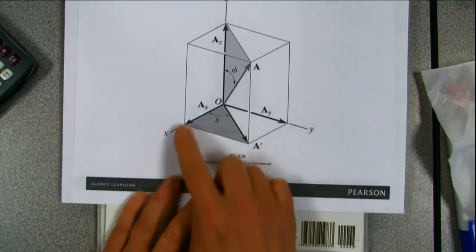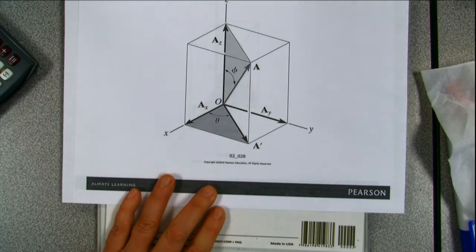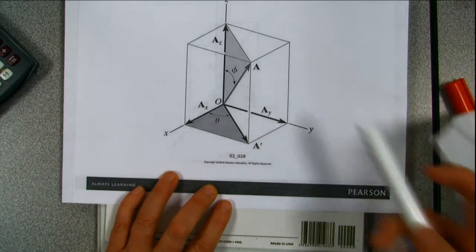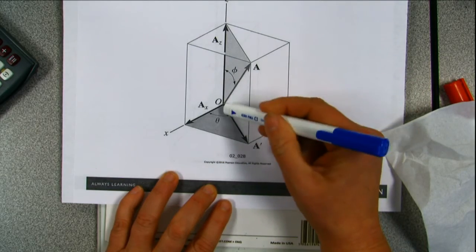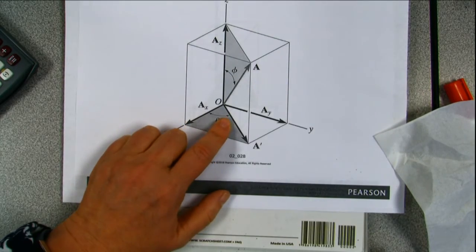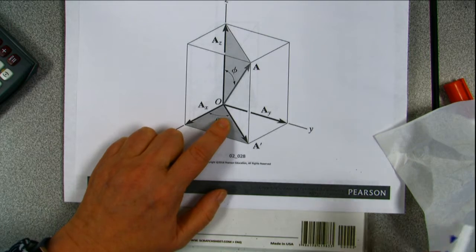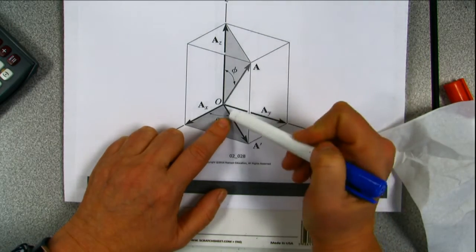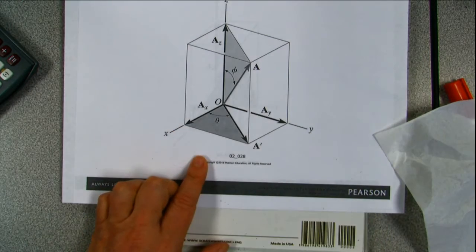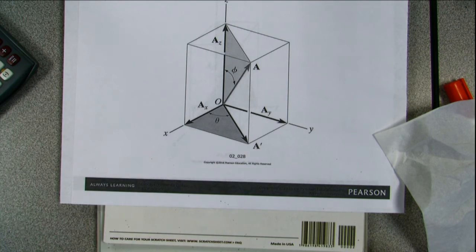I've got a theta and a phi, whereas this vector down here becomes an A prime vector, and my A prime vector is the projection of vector A into the XY coordinate system.